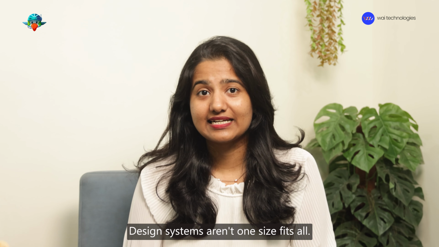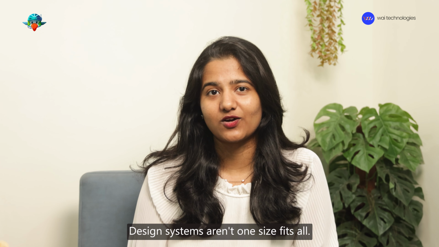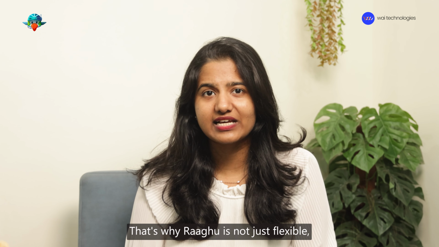But here's the thing, design systems aren't one size fits all. That's why Raaghu is not just flexible, but it's modular.